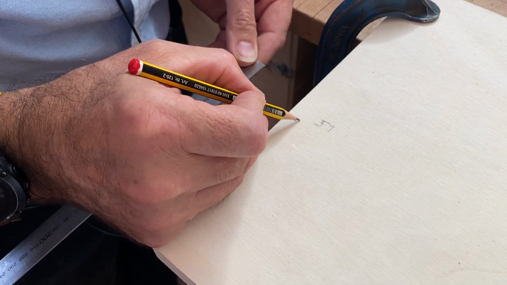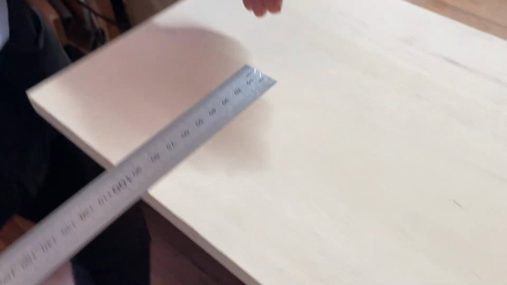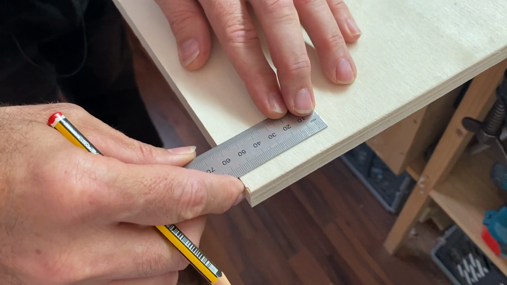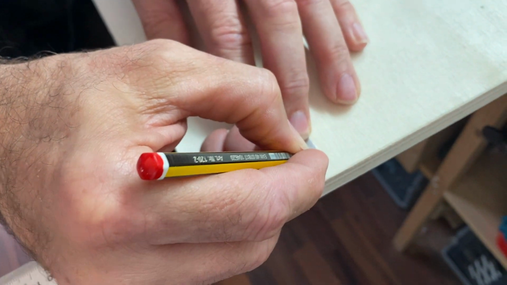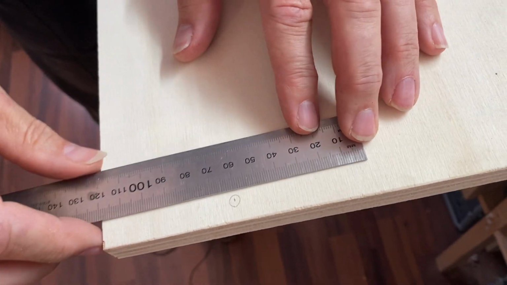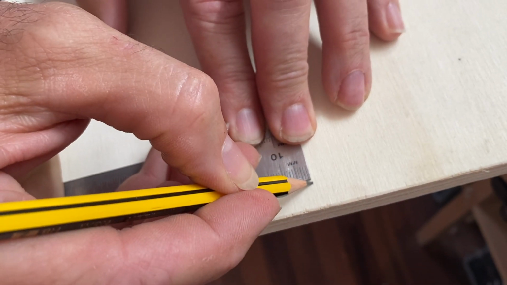So these 2 points are the ones that I need to work with. And then I'm going to do the same at the other end of the board. So I'm going to do 59 in here, and that's my mark. And then 59 again, and I'm going to mark this point.